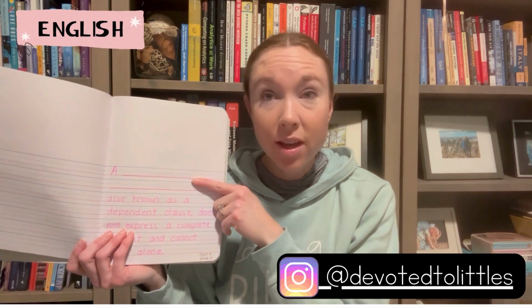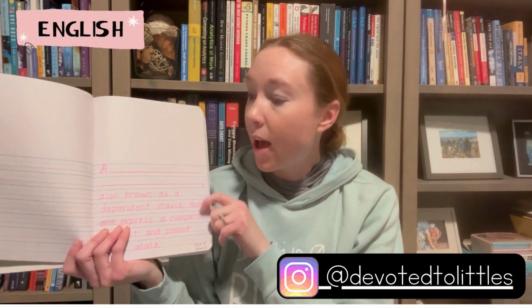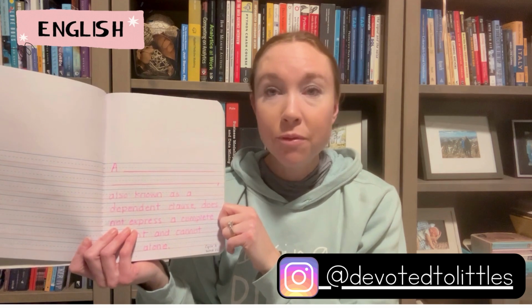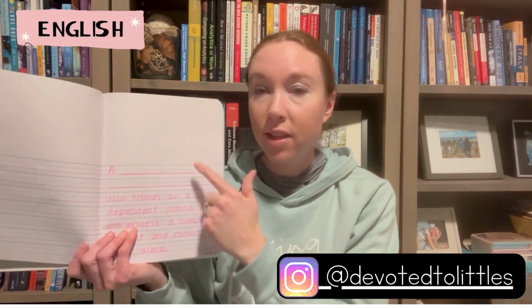So I have these books that I've had my kids use all year, and I'm going to have them write what we're doing this week, subordinate clause. Depending on the age of your kids, you could have them write the whole thing, write part of it, or trace it. But I have 4, 5, and 6-year-olds, so the older ones could definitely write it, and the younger ones I'll just help a little bit.